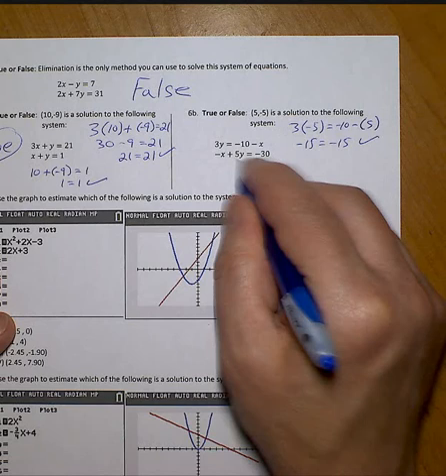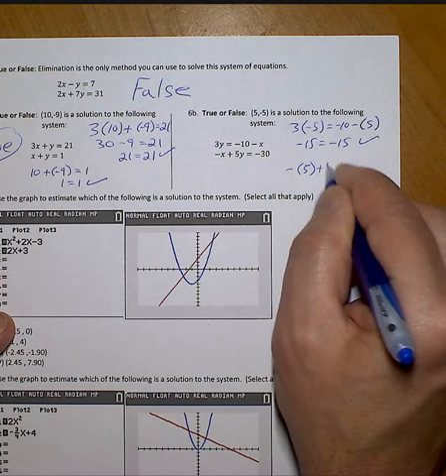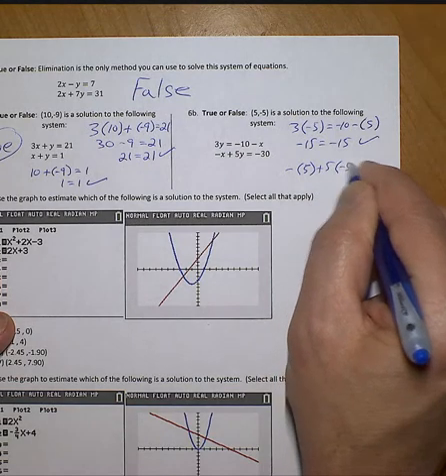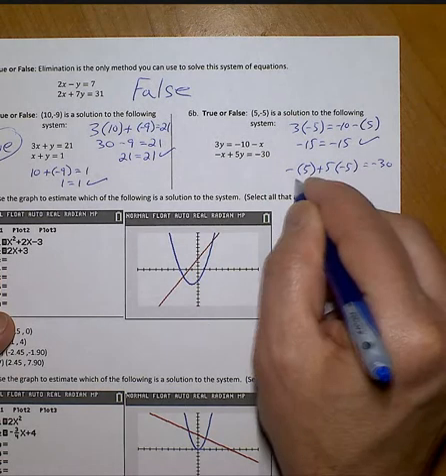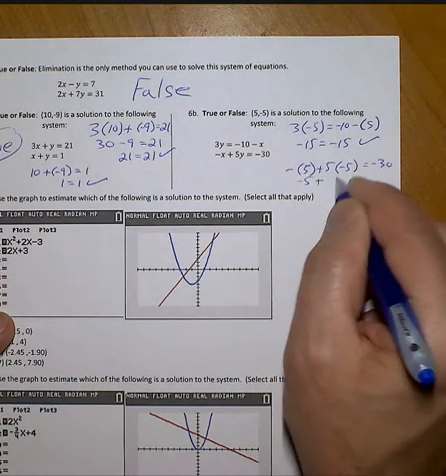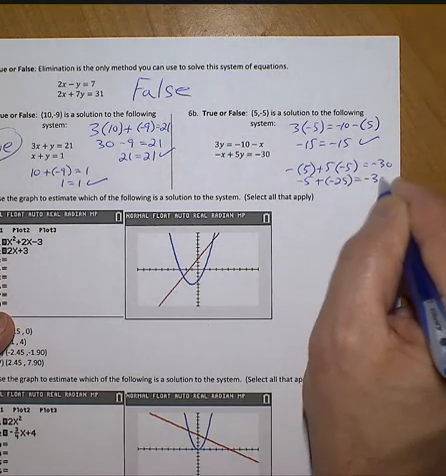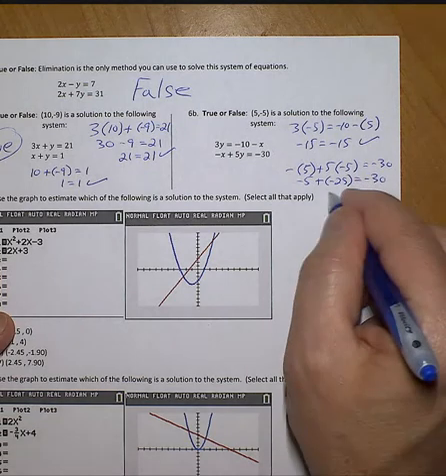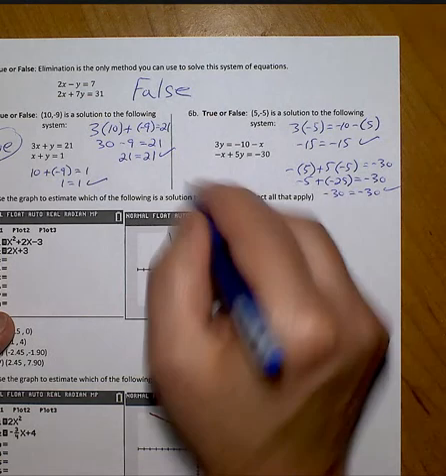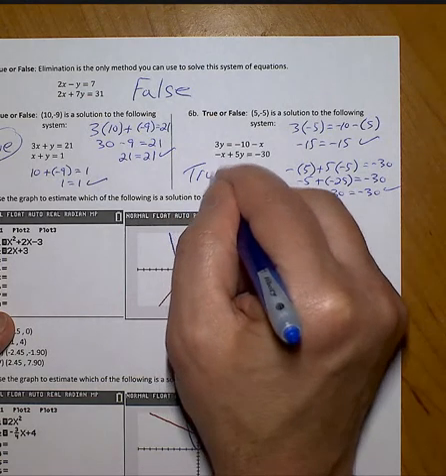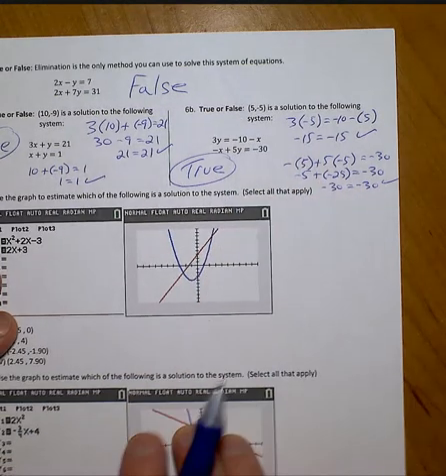So I get a negative x, which is 5, plus 5 times a negative 5, so that's my y, equals negative 30. So negative 5 plus negative 25 equals negative 30. I get negative 30 equals negative 30. True statement, that checks. So this is true. 5, negative 5 is a solution to this system. Has to be a true statement in both.